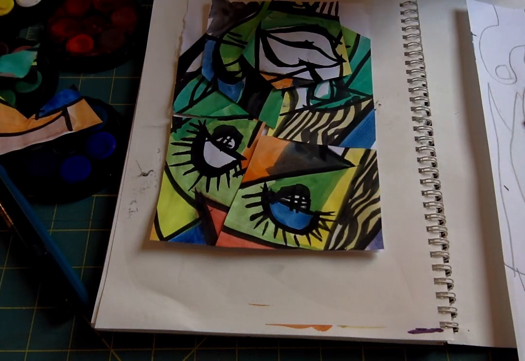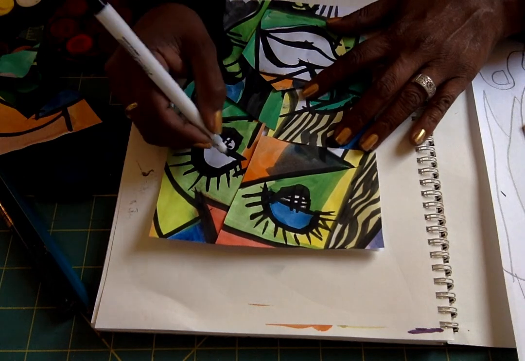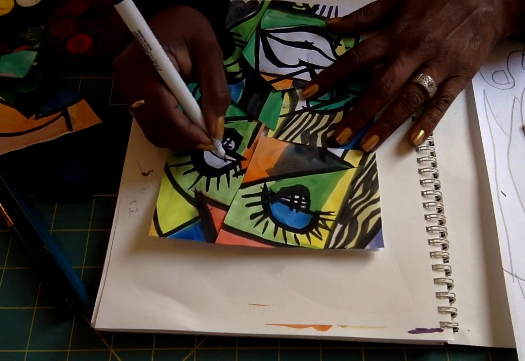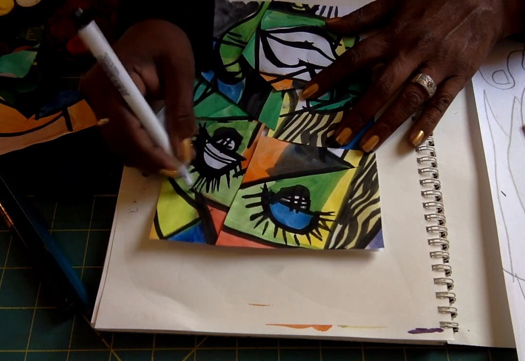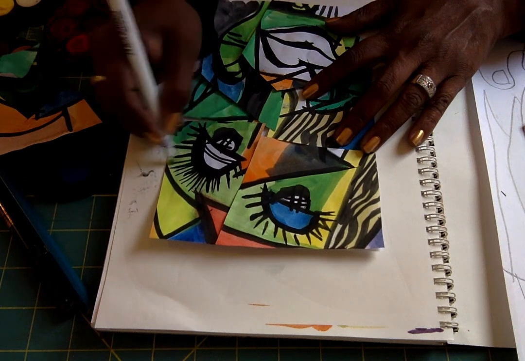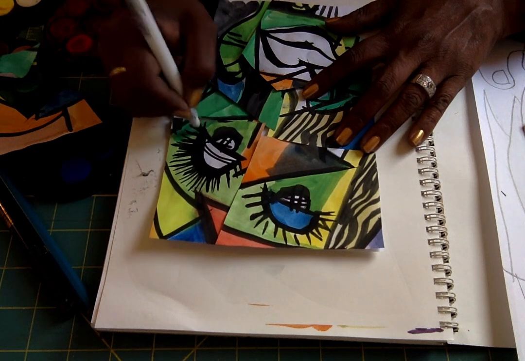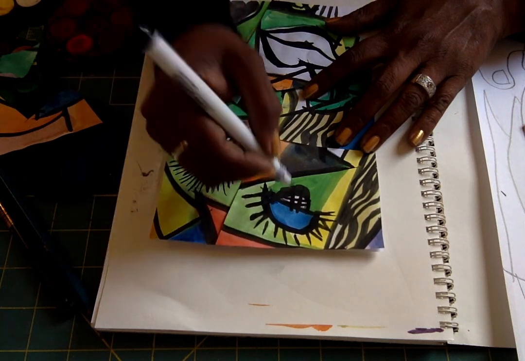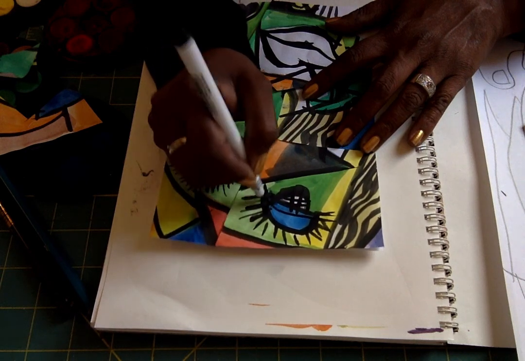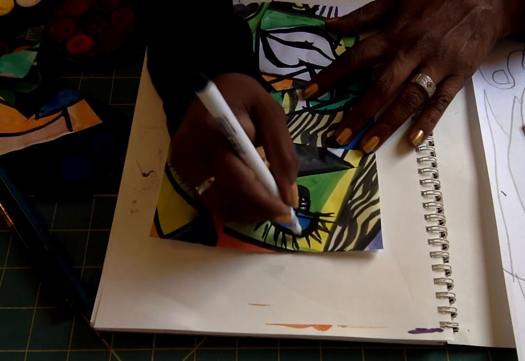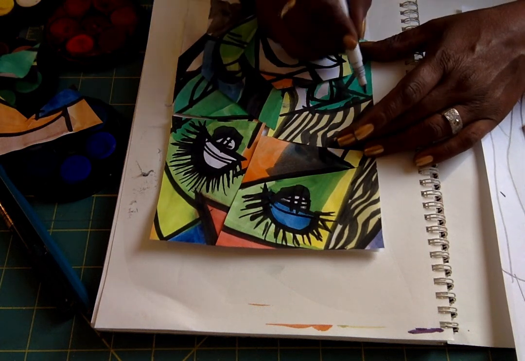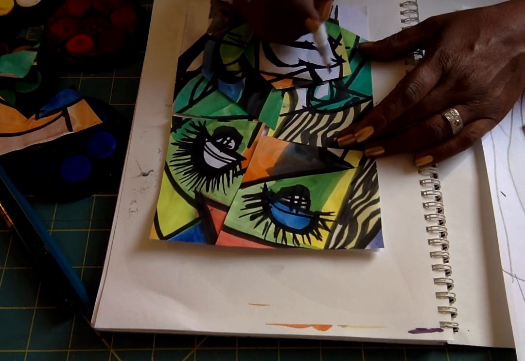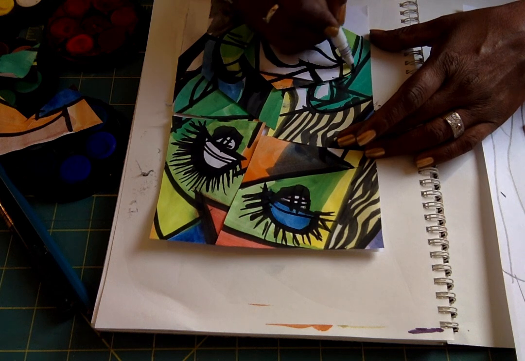I'm going to detail this now with a few more art elements to highlight what was in Picasso's work. I did talk about the fingers, how important that is.